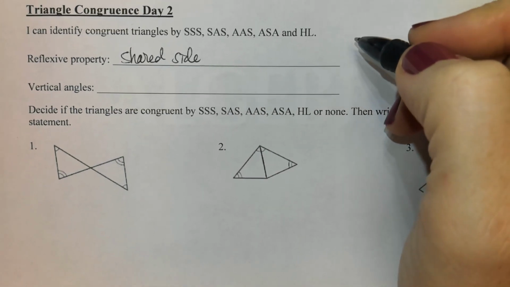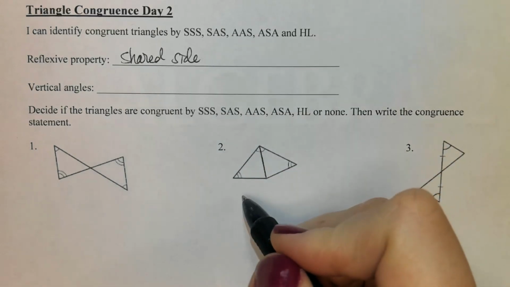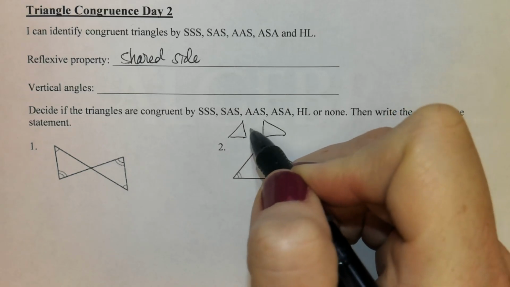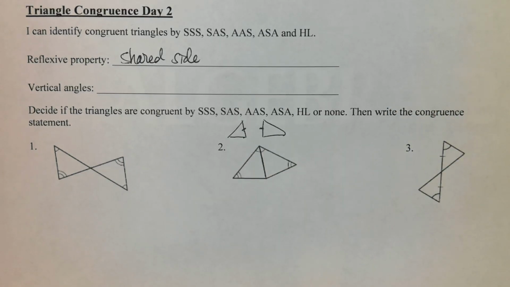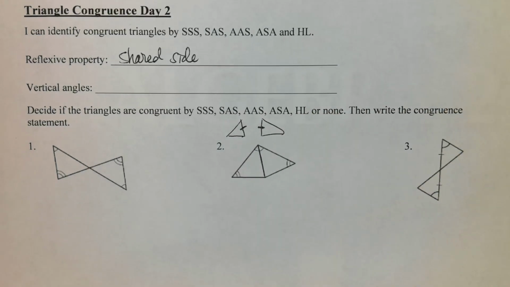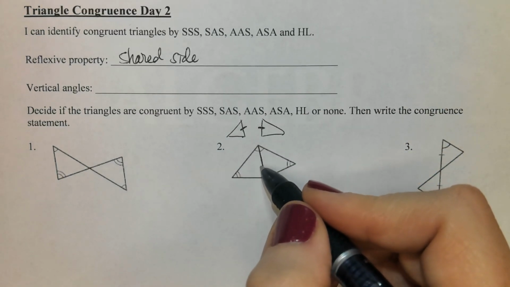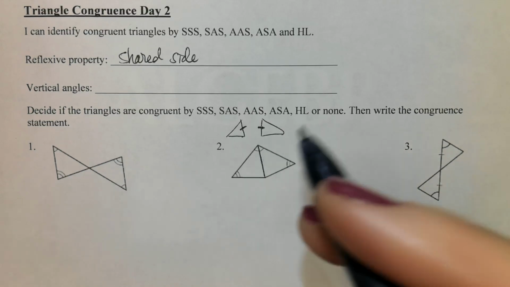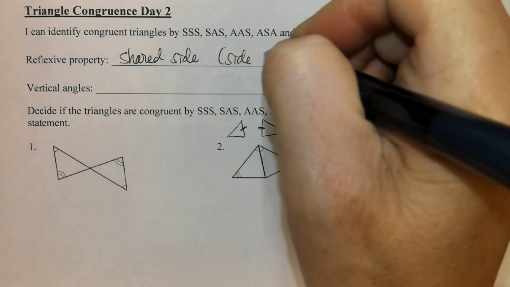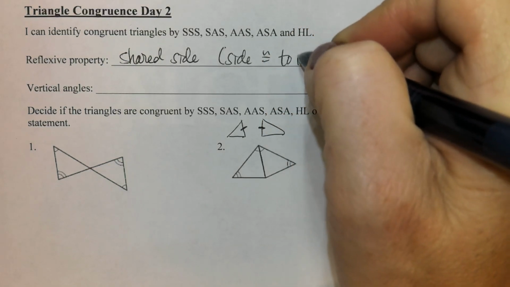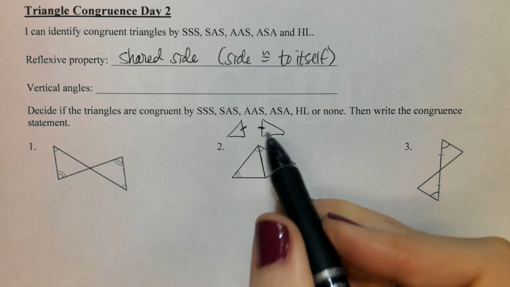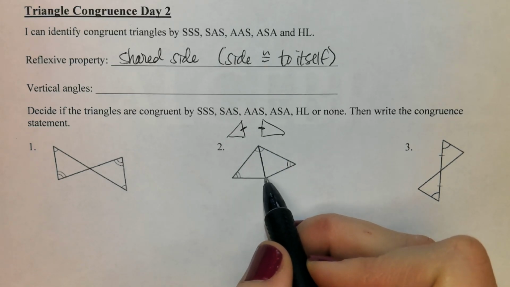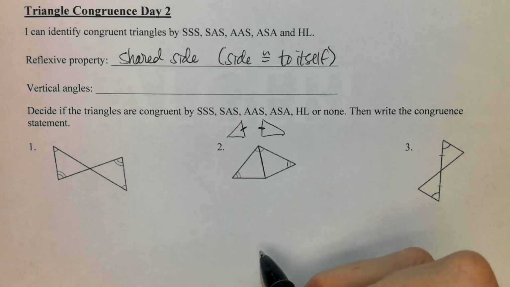So what I mean by that is when that side is shared, I could split the 2 triangles apart, and they both have that side, so that is like an automatic win. I'm putting tick marks on that, that's what that is. So when they share a side, you already know that that side is going to be equal for both of them because it's the same on both triangles. So it's really just like a side is equal or congruent to itself, which is kind of weird, but that's how you explain it in terms of like, if I separated these 2 triangles, they share that side, so I know it's the same measure from top to bottom.